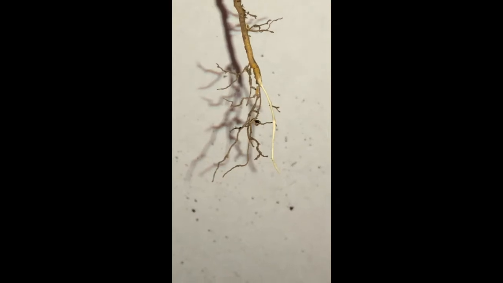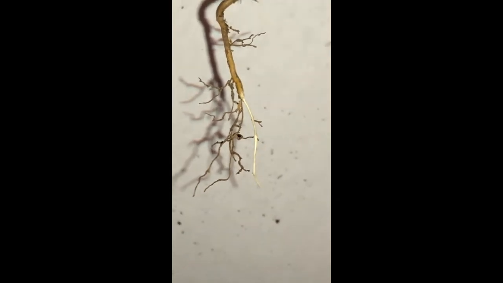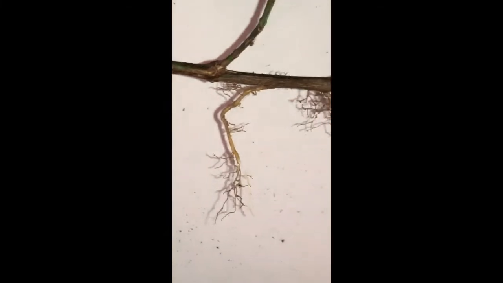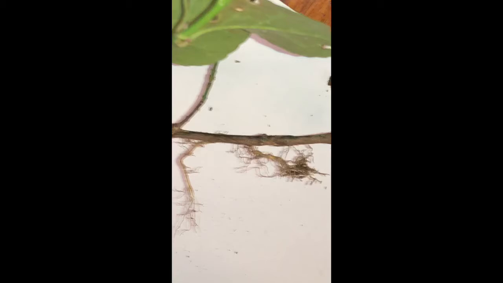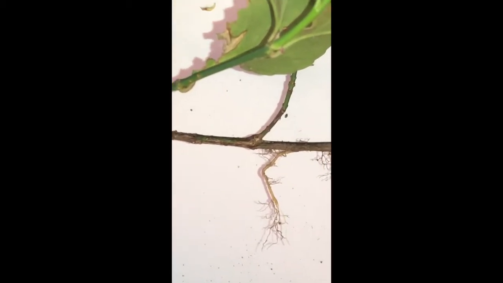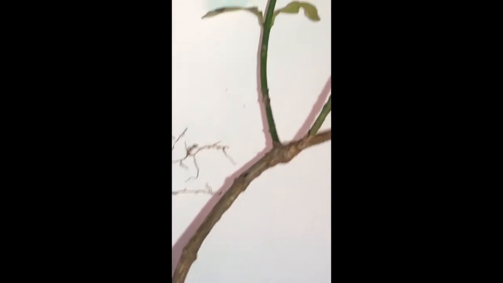As the plant grows larger, the roots grow to meet the needs of the plant. So this is a vine that I picked out of my yard. So we can see that this has a number of roots on it. And that's the main root right there. The roots bring in water.